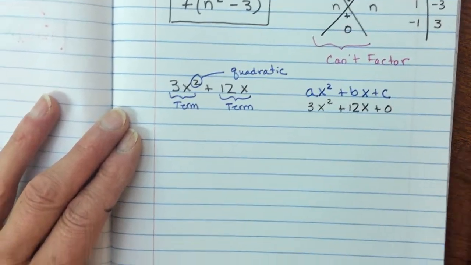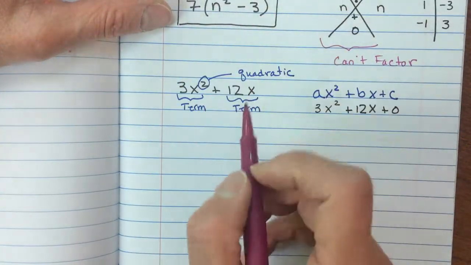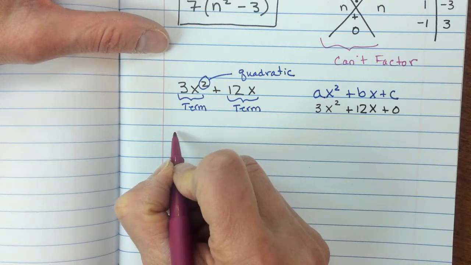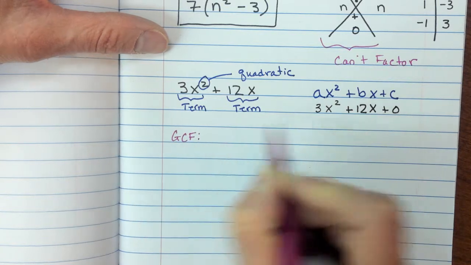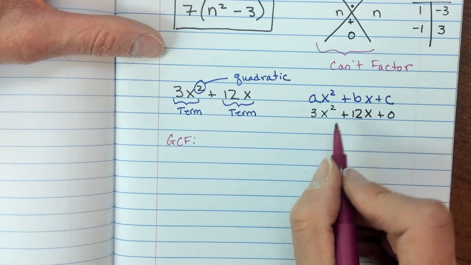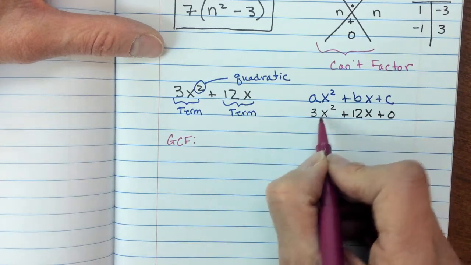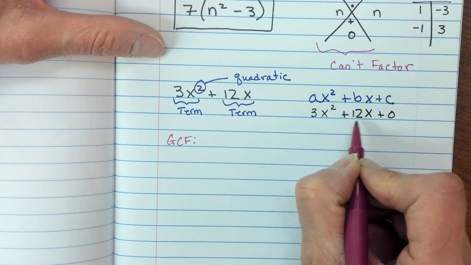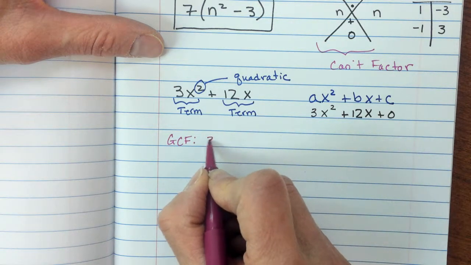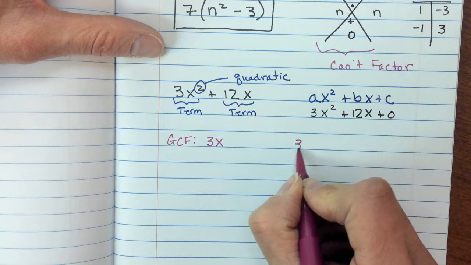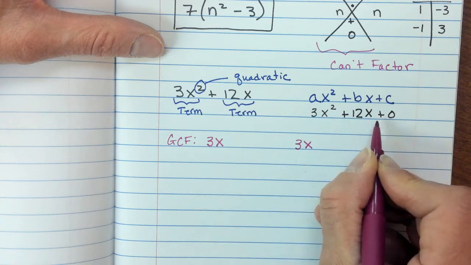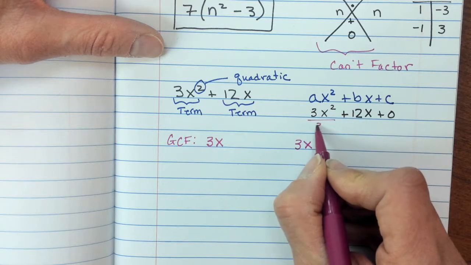Just like in the previous problem, I have a greatest common factor, and I'm going to look for that first. My greatest common factor between 3x squared and 12x is going to be 3x. That means I'm going to divide out a 3x in this quadratic.